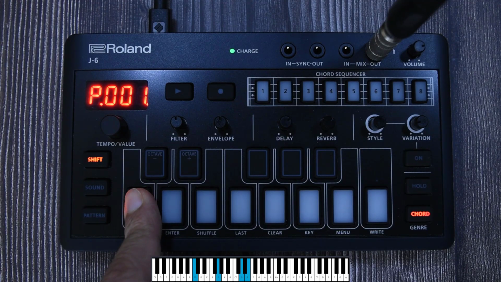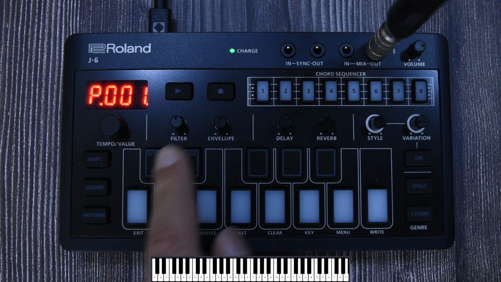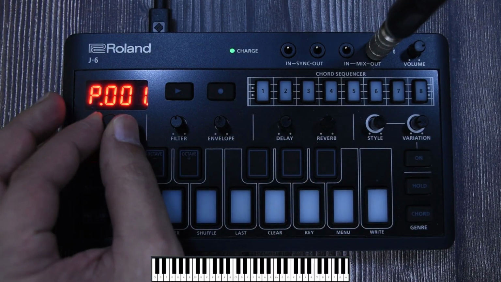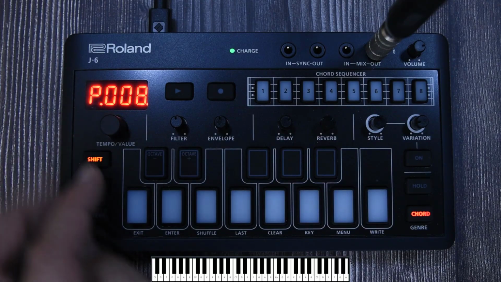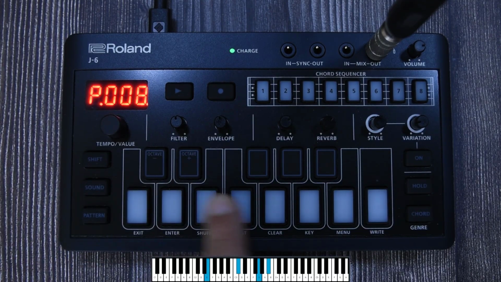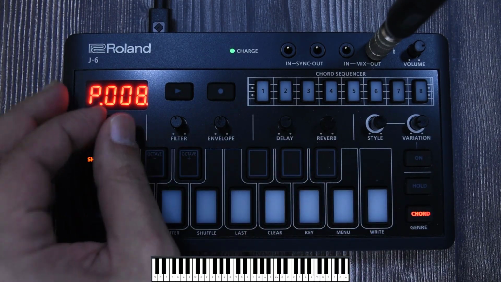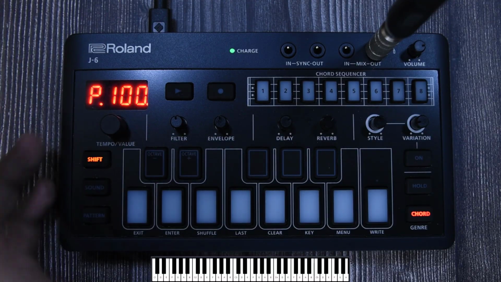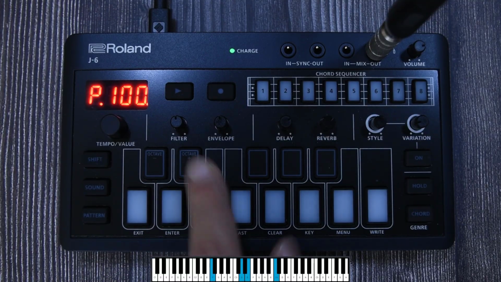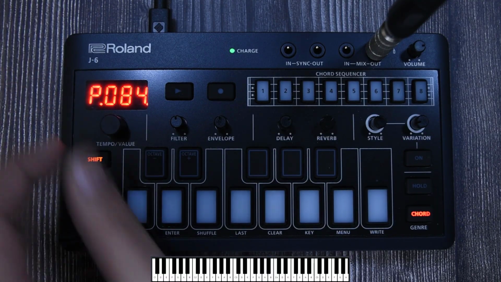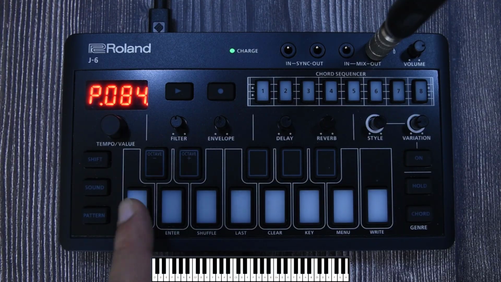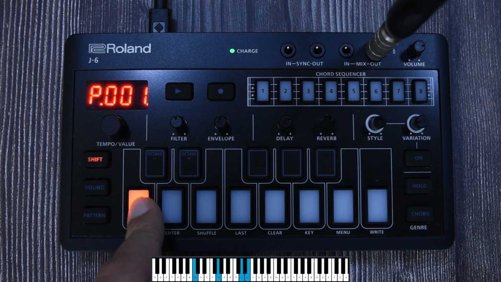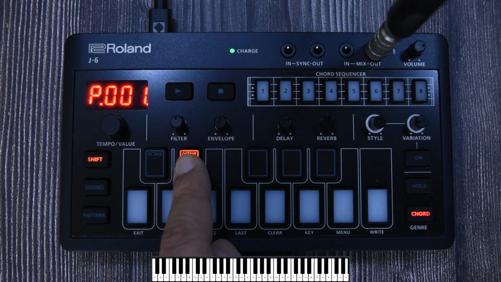If I play this, notice that we have the C add 9, and so on. If you want to change it, you can move the value encoder and audition the set lists, and you have a crazy amount of set lists. You have 100. If you think about this, it's a lot. Let me go back to number 1. And they are all very musical.